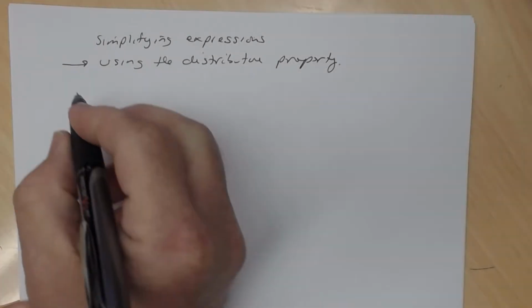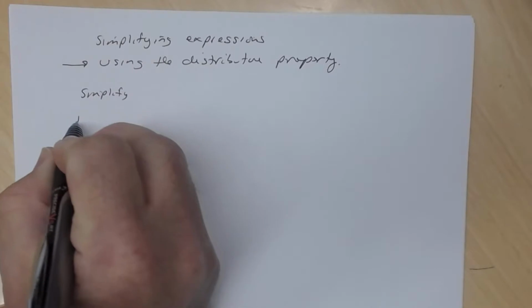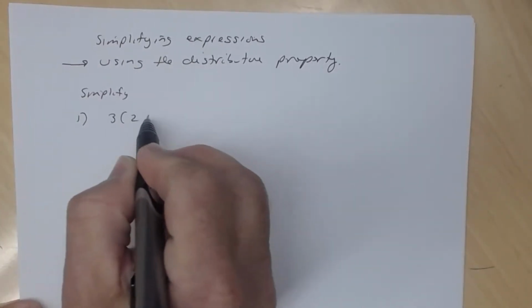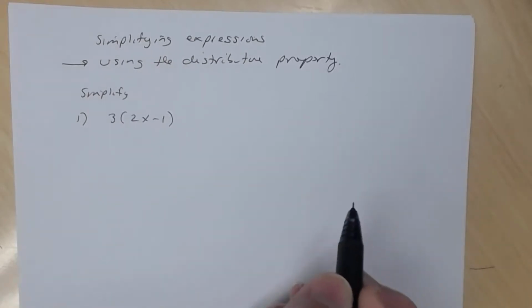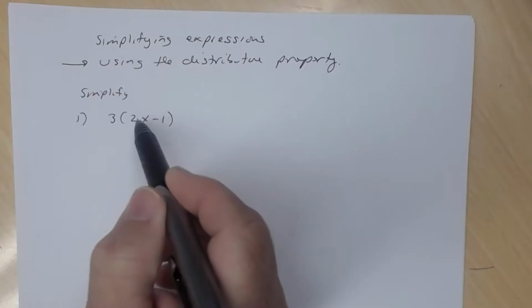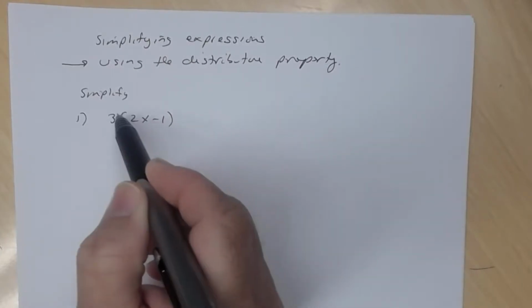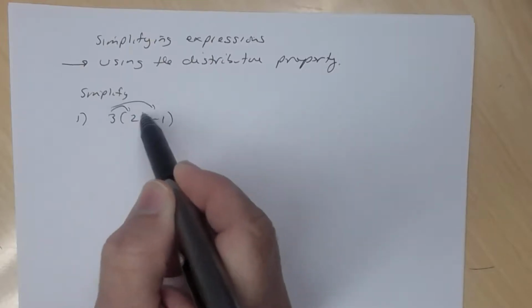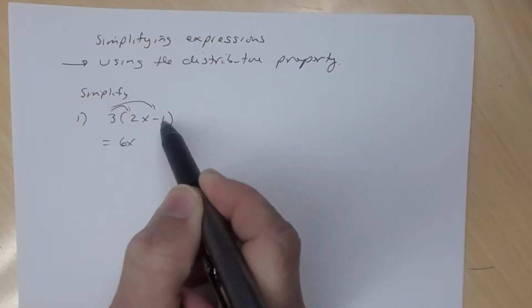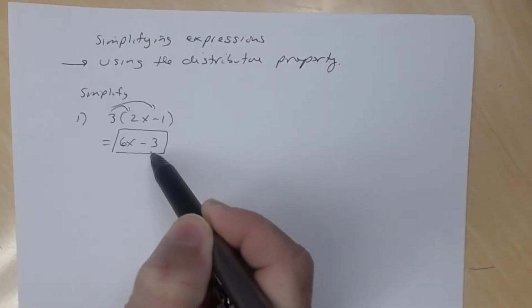All right, so let's review the distributive property first from a previous lesson. The directions say simplify. Let's look at example number 1. Suppose we had 3 times (2x minus 1). Remember, to remove the parentheses, I'm going to multiply every term in here by 3. So 3 times 2x is 6x, and then 3 times a negative 1 is a negative 3. Those are not like terms, so this is your answer.